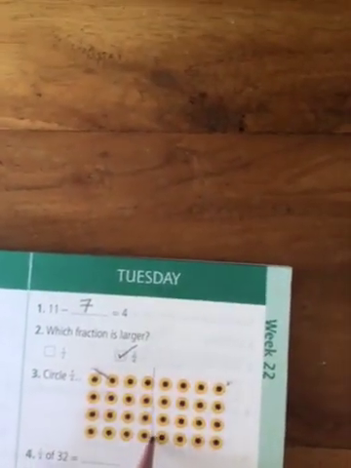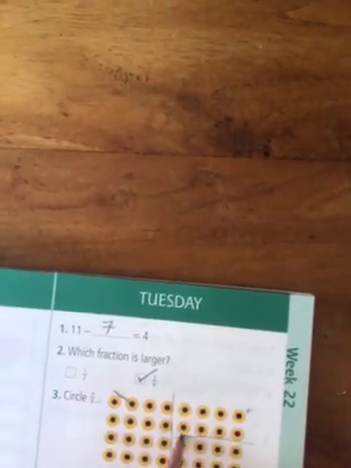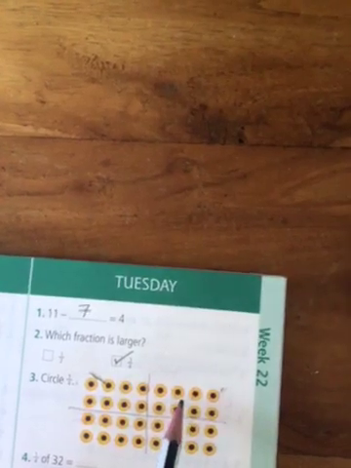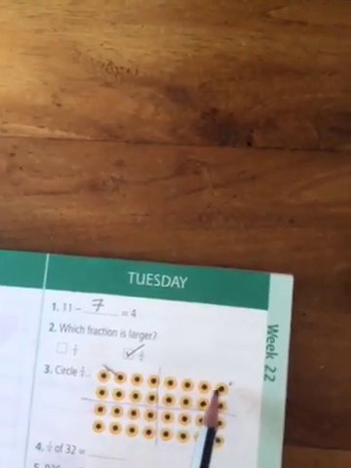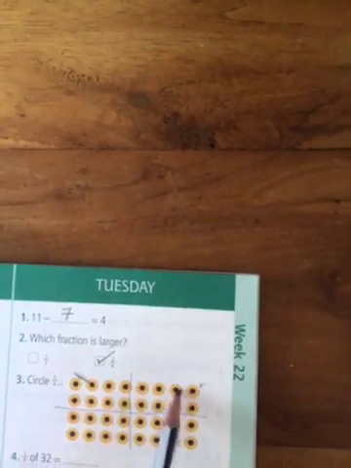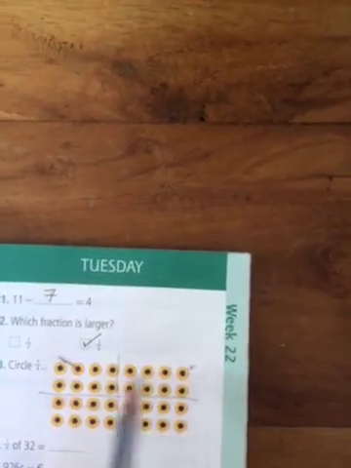Now another way of doing that, I'm going to rub it out because there's many ways of quartering something. I could half it first. So I draw a line down this way, and then half it again. So each of these would be a quarter. So if you look, I have 4 equal groups. I've just divided it differently. 1, 2, 3, 4. But I should have the same answer. 1, 2, 3, 4, 5, 6, 7, 8. So it would be 8 circles.